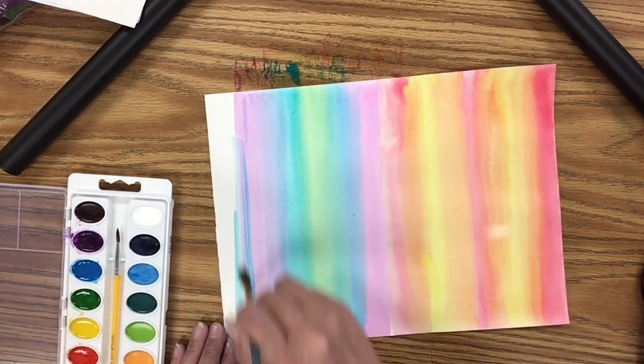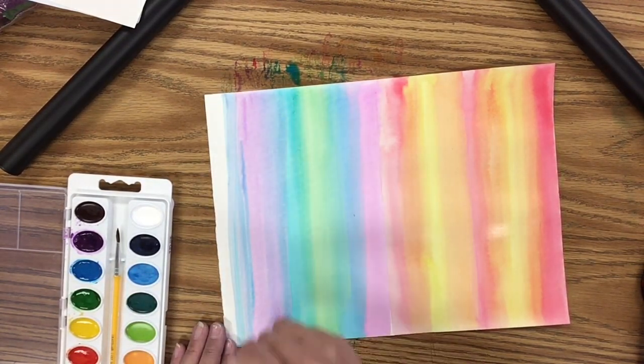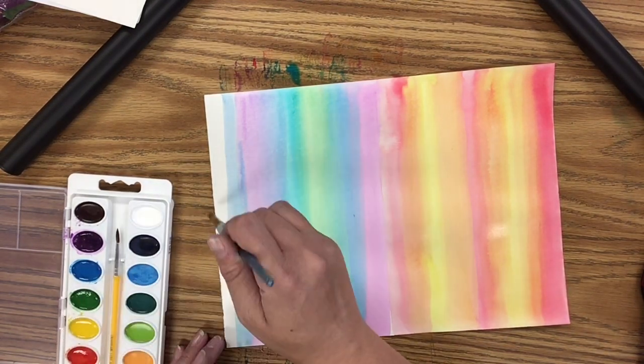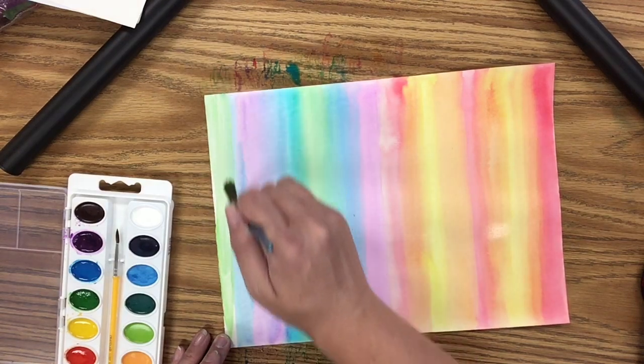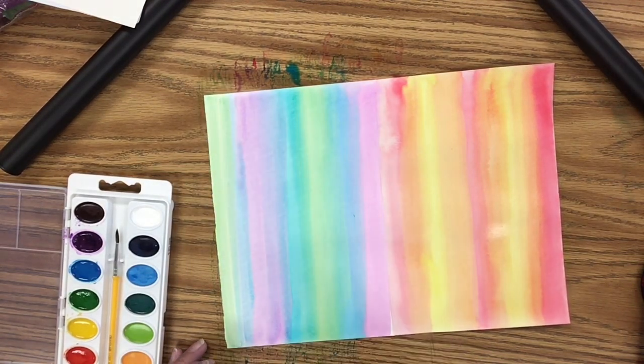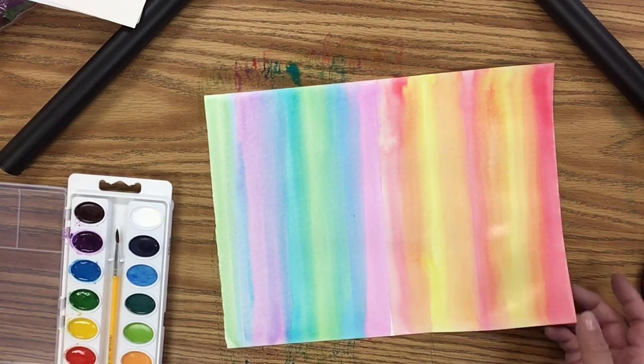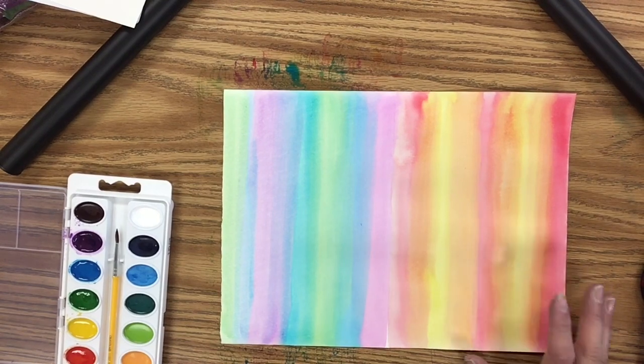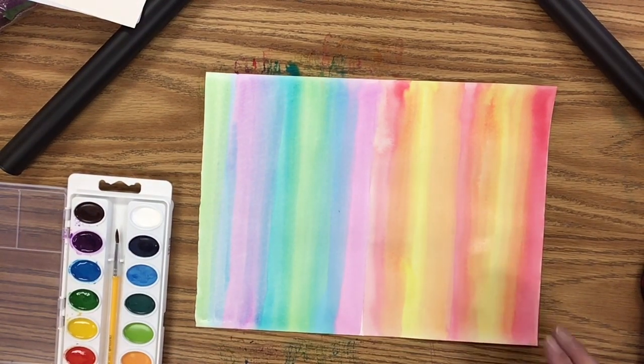Little bit of blue, because I do want a little bit more green in here. Just enough that I can now get my green and finish off my artwork with that green. All right, now once we have that done, you leave it to dry, and we'll come back once it's all dry and we will be adding our drawing of our leaf.